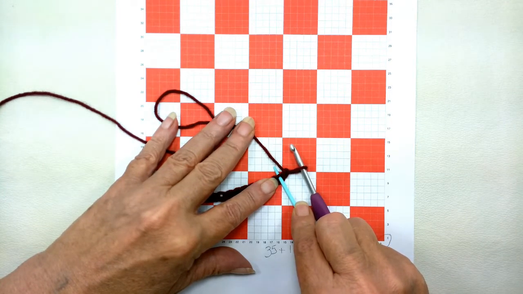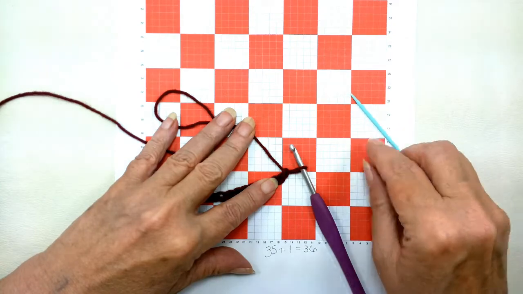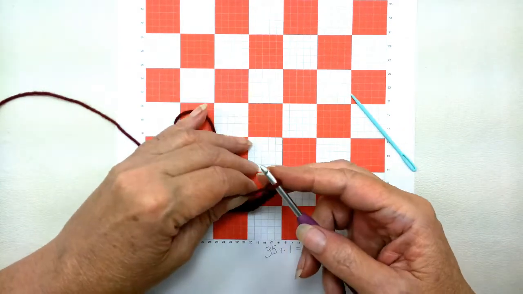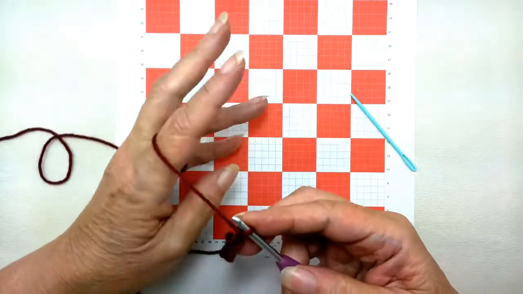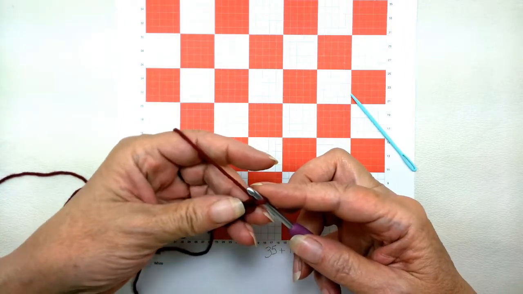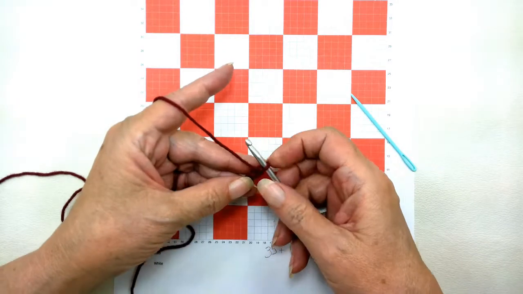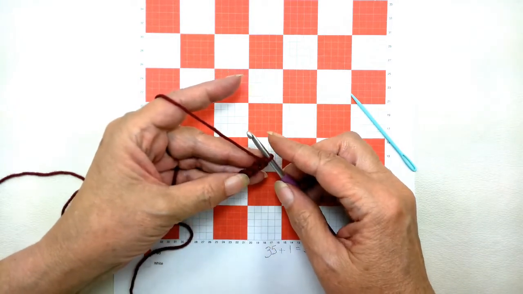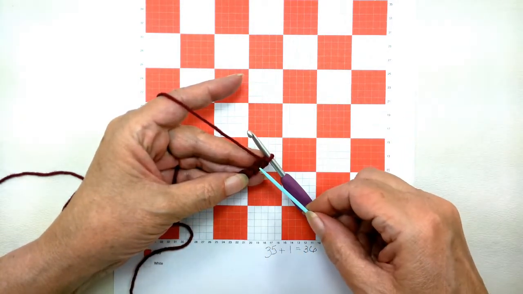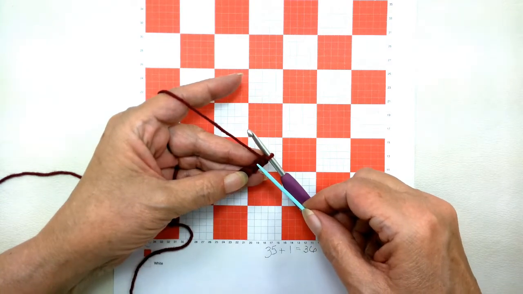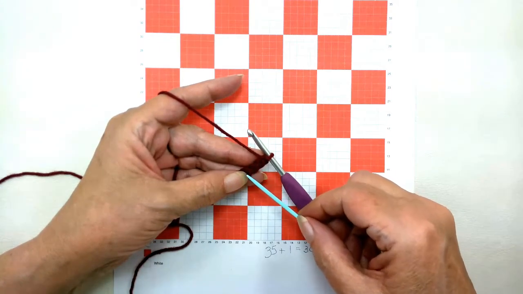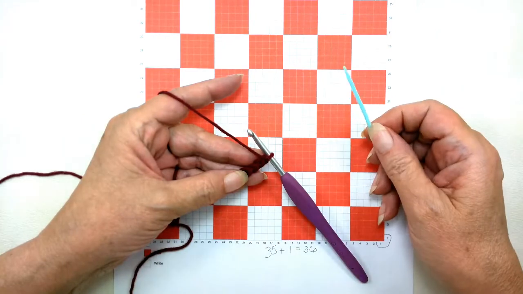Now I said back loop. In order to get to the back loop, you're going to have to turn your chain over. So you would turn the chain over just like so. On the back here, you can see there's more loops. There's a loop here, a loop here. Each one of these loops on the back represents a stitch in your chain.